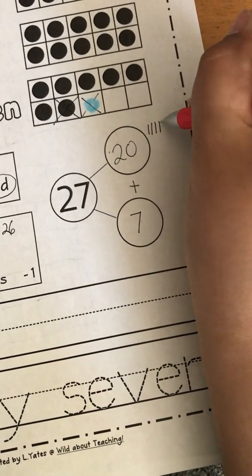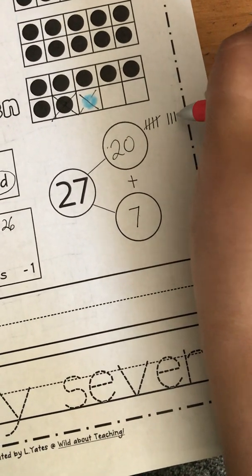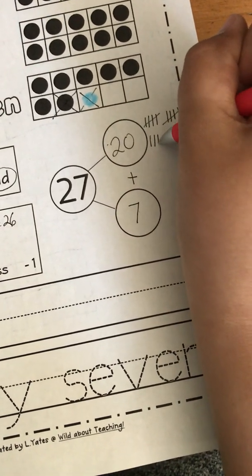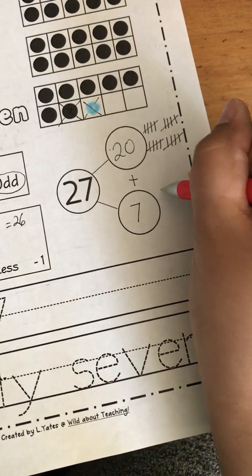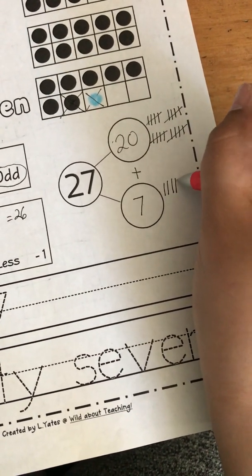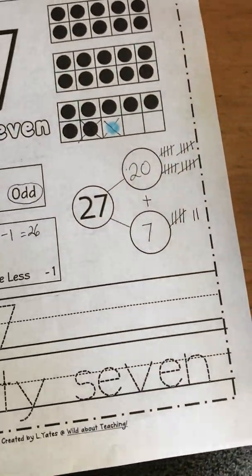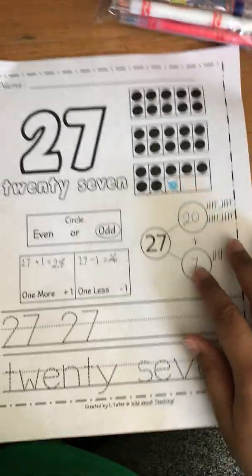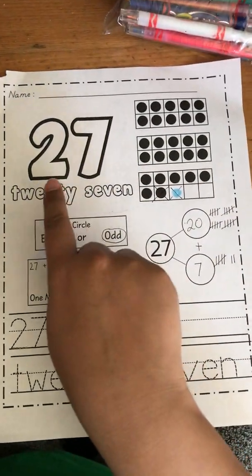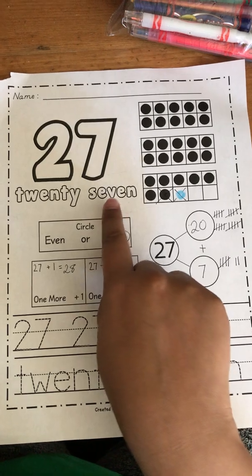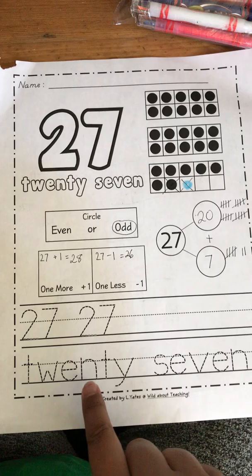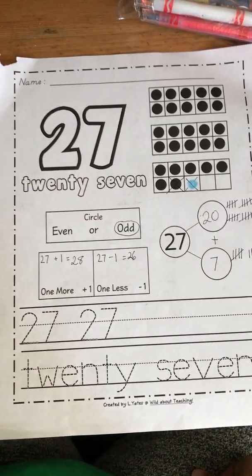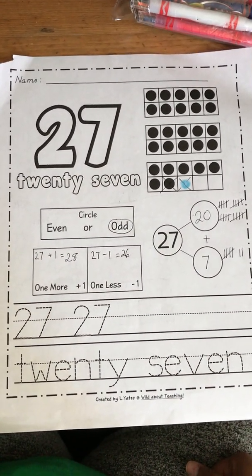1, 2, 3, 4, 5, 6, 7, 8, 9, 10, 11, 12, 13, 14, 15, 16, 17, 18, 19, 20, 21, 22, 23, 24, 25, 26, 27. Yep, perfect. Okay, so you are going to go ahead and color in your 27 and the word 27, and you're going to trace and then write the 27s, and then you're going to trace the word 27. Okay, and then when you're all done, then you're all finished with math.